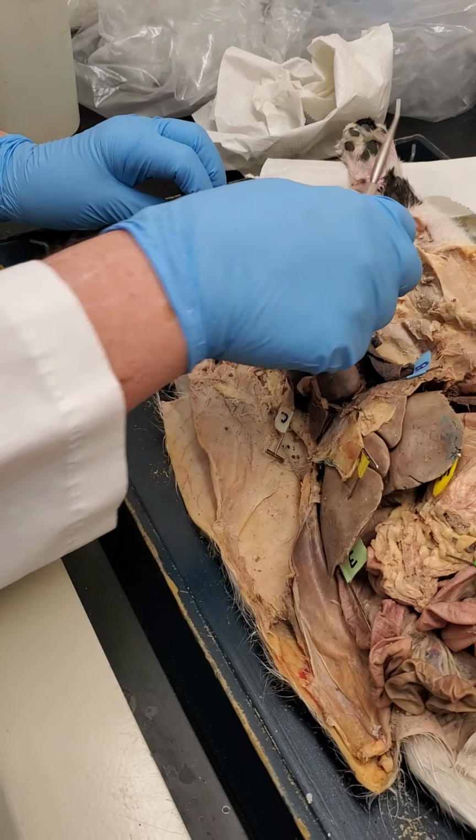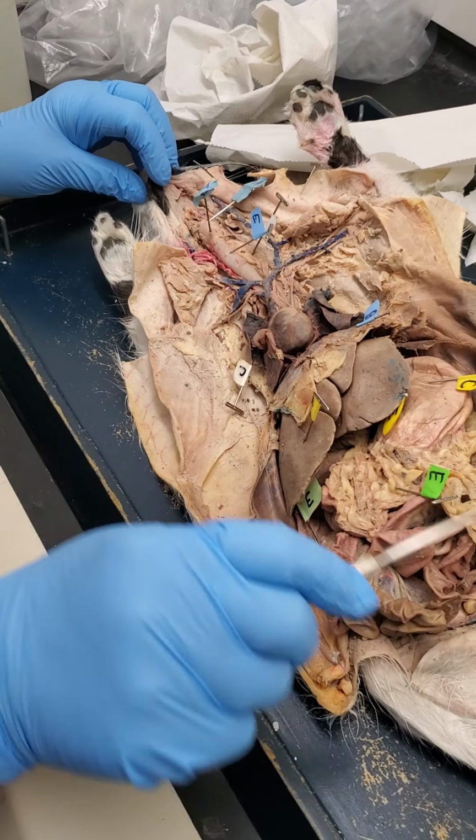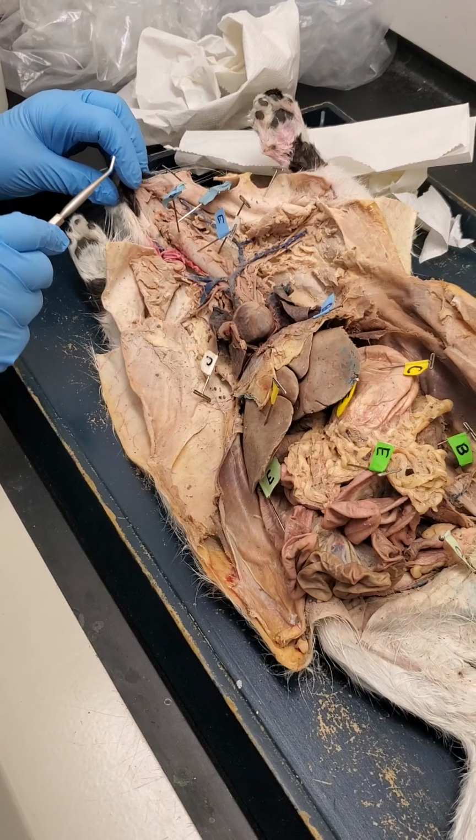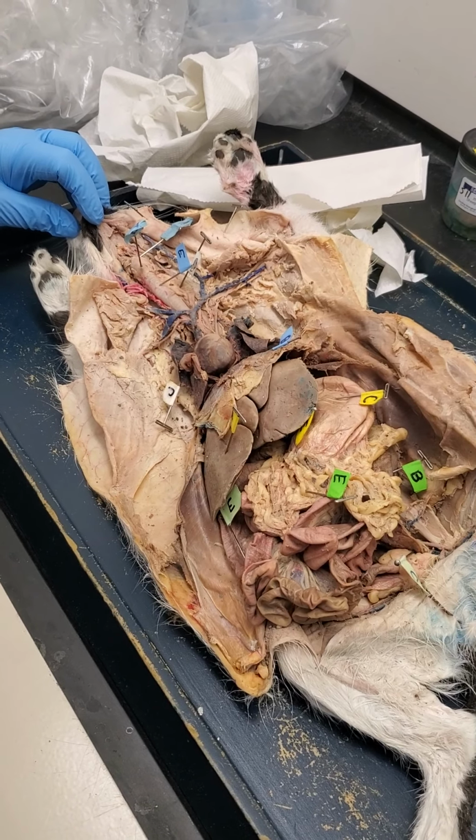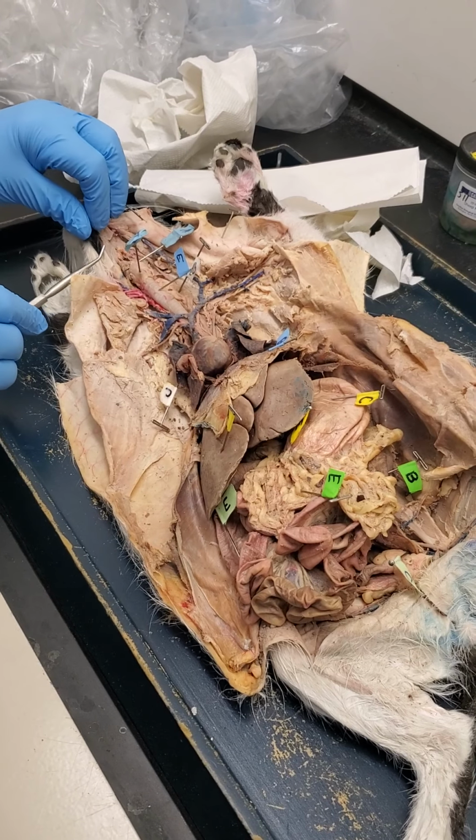Right, so we're just going to basically start at one end. We're just going to go all the way down. The pins don't have any particular meaning. I just stuck pins in there so we can look at things.